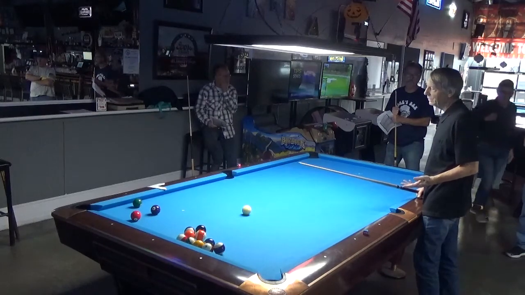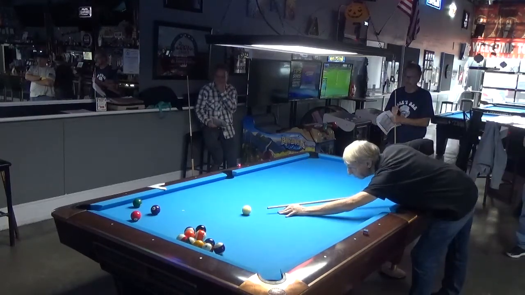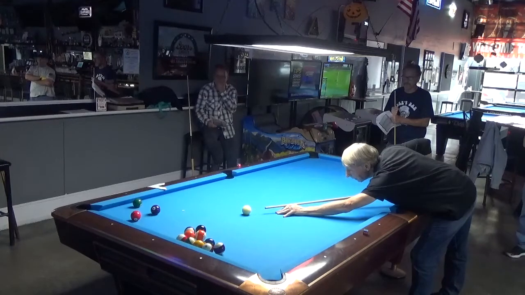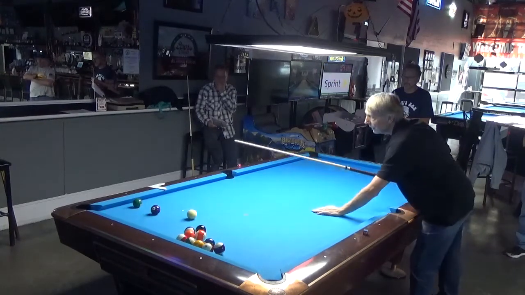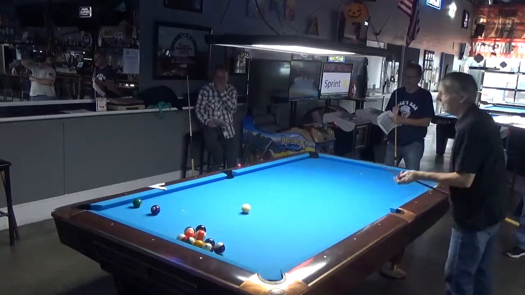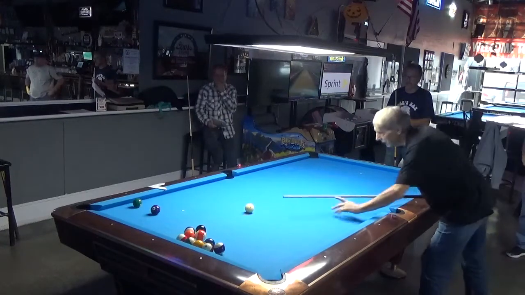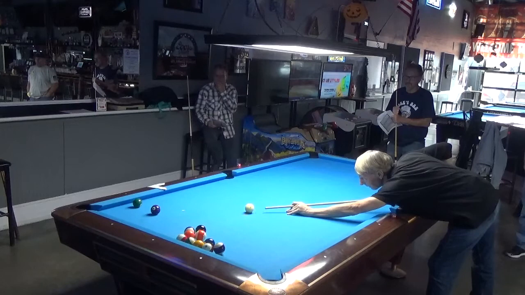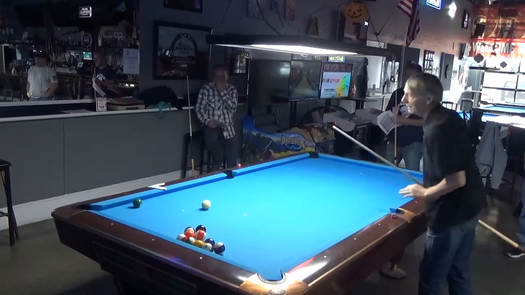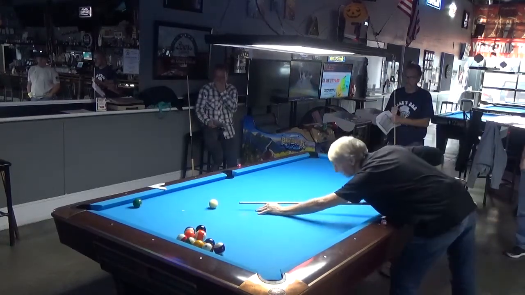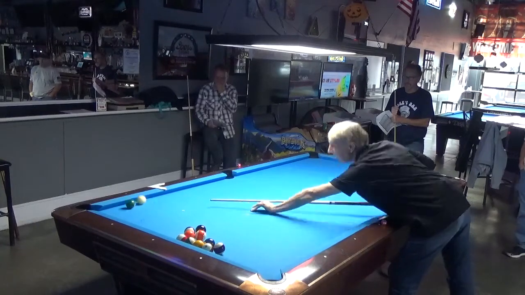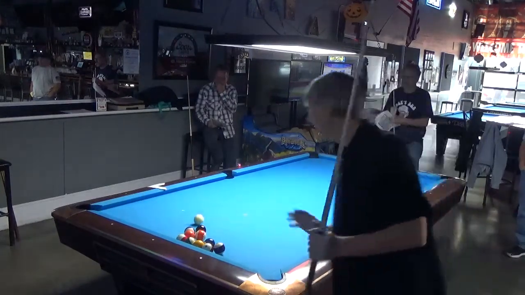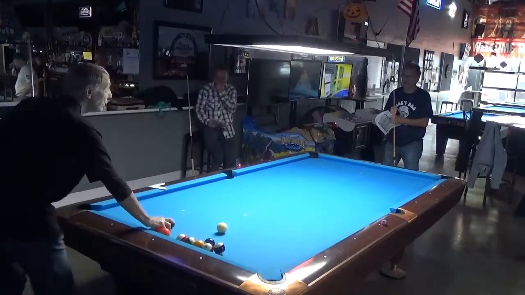I could just make the 3 very simply, and I want to get a good angle on the 6, like that. And I actually hit that a little bit hard, but instead of following it, I'm just going to draw it back a few inches, like that, and then make the 6. Now, that's the easy version of the L drill.